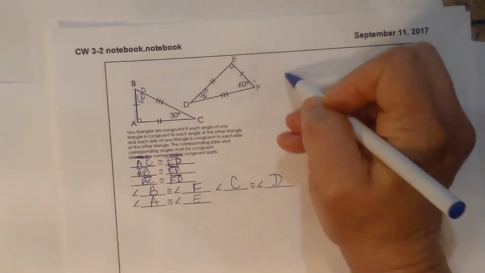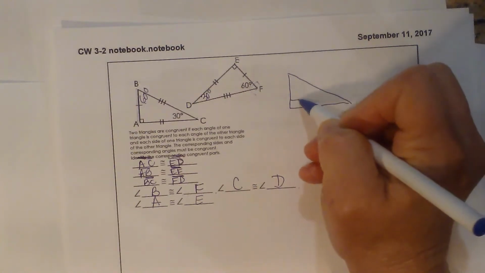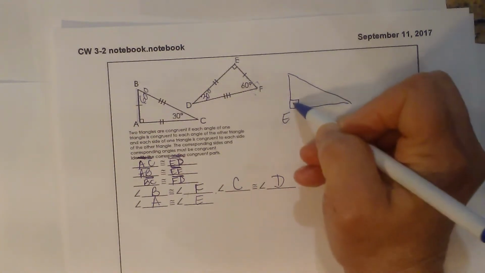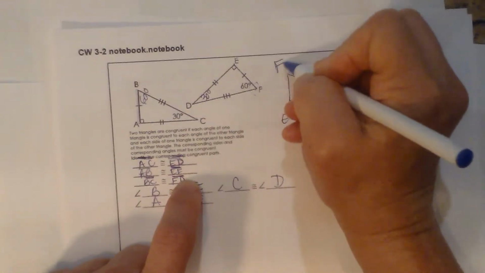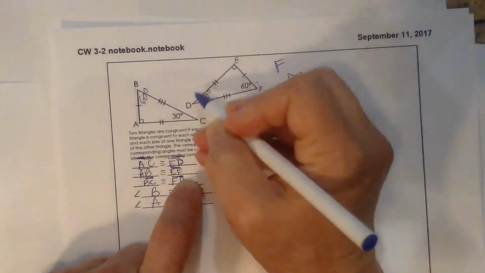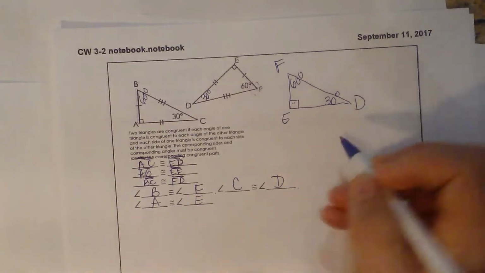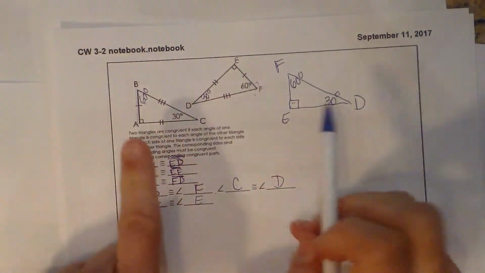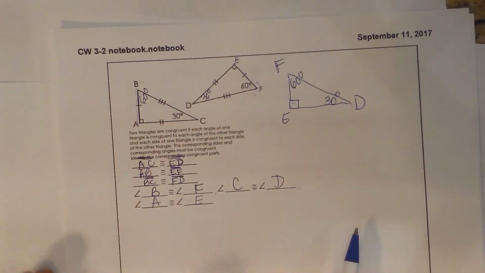So if it helps you, you can redraw this triangle over here so that each of the parts lines up, where angle E and angle A are at the bottom left. That would make angle F up here because it's 60 degrees, and then angle D I've rotated and it's moving to here. And then it makes it easier to look at the triangles and see the corresponding parts. So that may be a helpful hint if you need that.